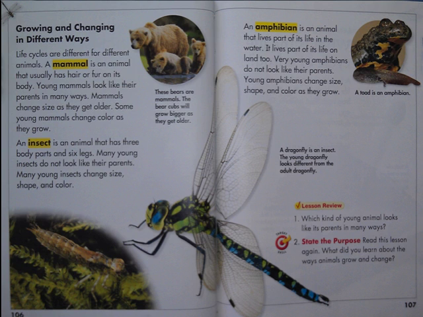Lesson Review. 1. Which kind of young animal looks like its parents in many ways? Target skill. 2. State the purpose. Read this lesson again. What did you learn about the ways animals grow and change?